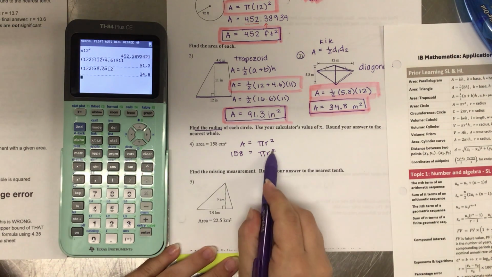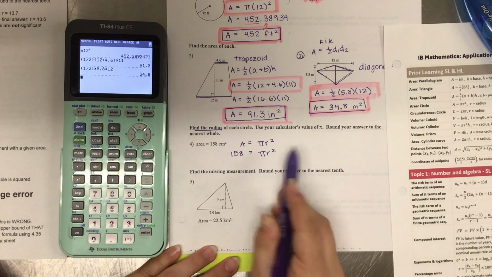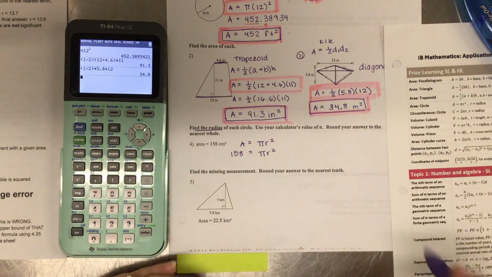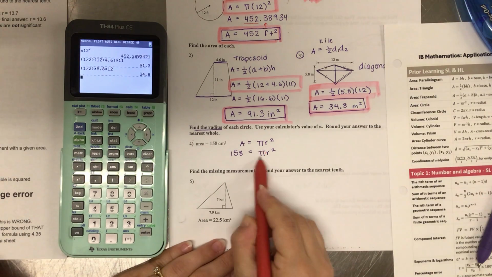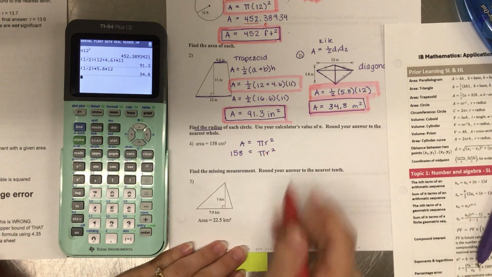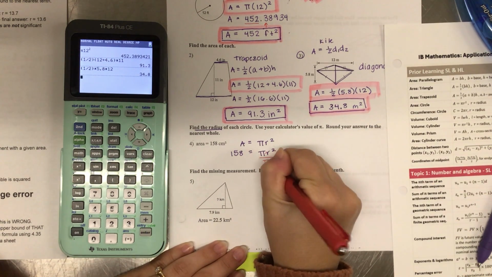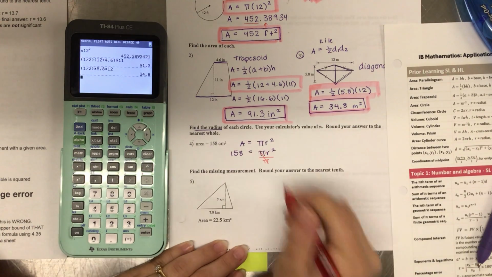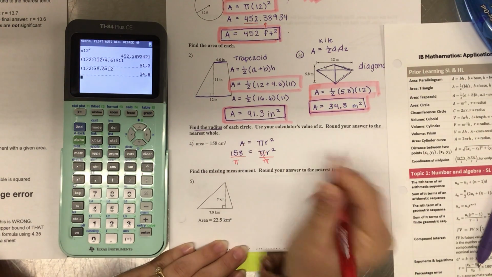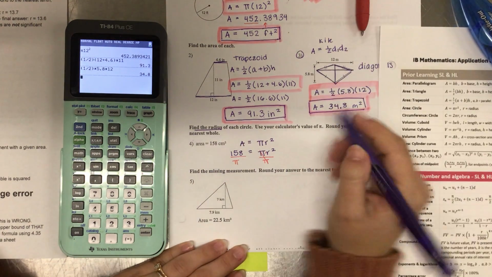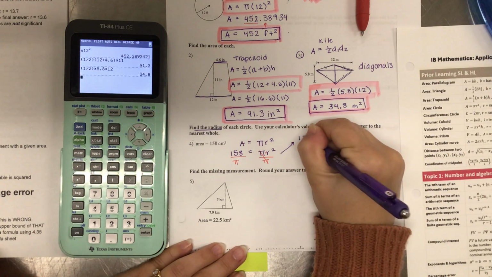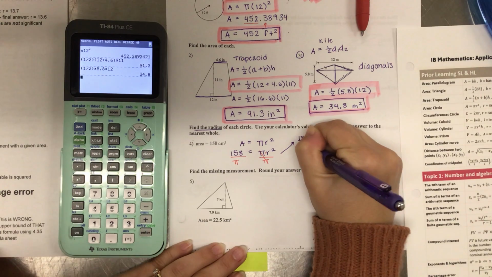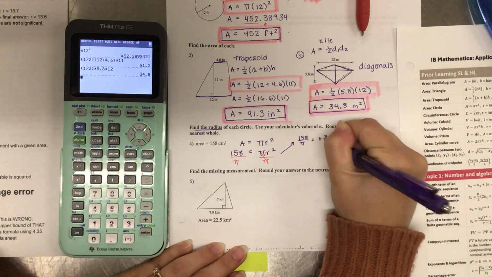All right, and then here, pi and r squared are touching each other, and when we're touching in mathematics, we are multiplying. So to cancel out multiplication, because we want to get this r alone, divide both sides by pi. And then I'm running out of vertical space, so I'm just gonna move myself up here. So then 158 over pi is equal to r squared.